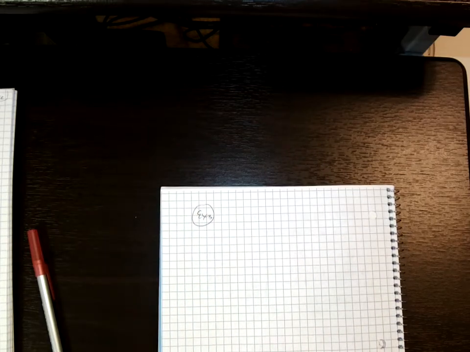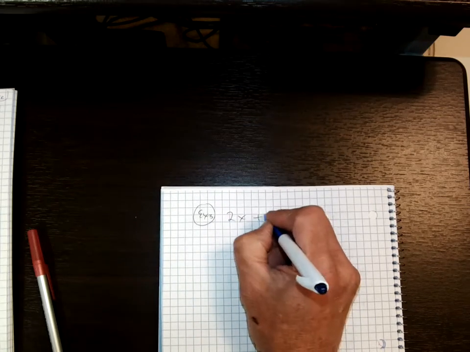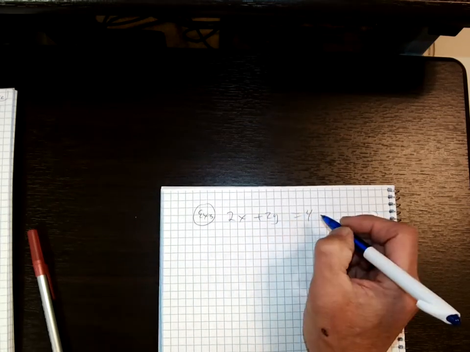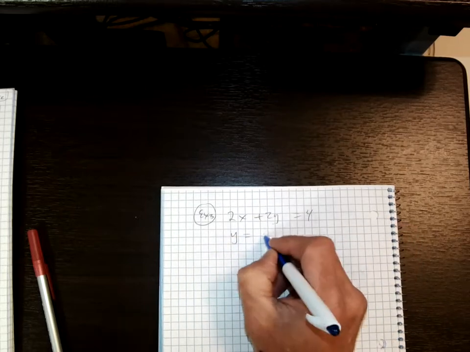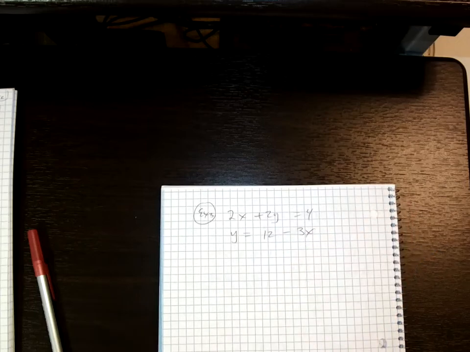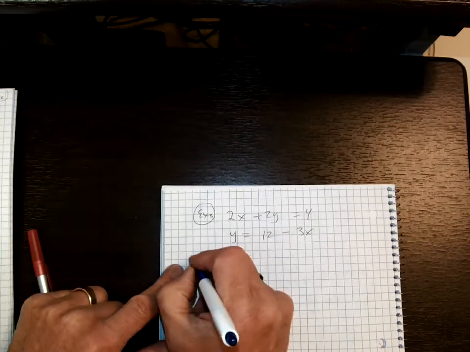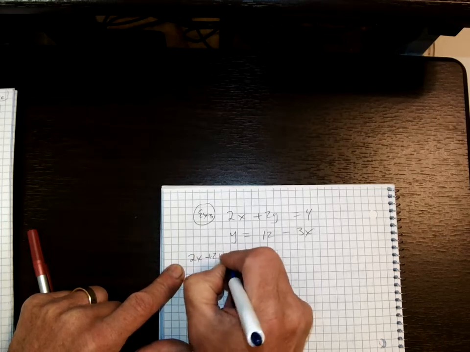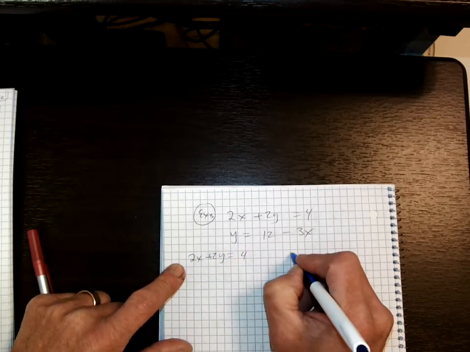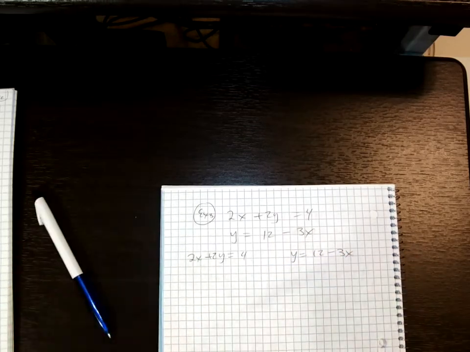Okay, example 3, I have 2x plus 2y equals 4, and I have y equals 12 minus 3x. Okay? So once again, when I do this method, I like to write the two problems side by side. So I'm going to rewrite this as 2x plus 2y equals 4, and y equals 12 minus 3x.